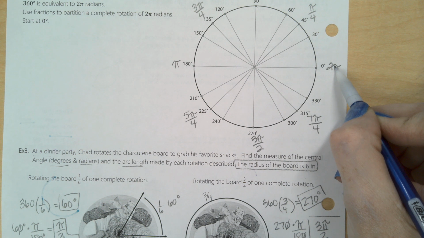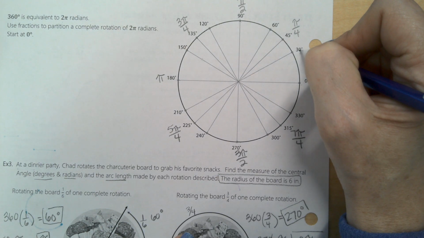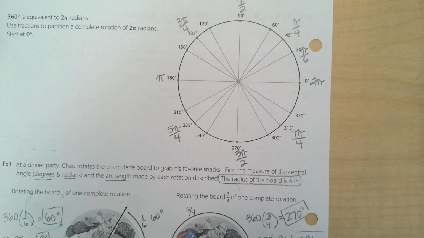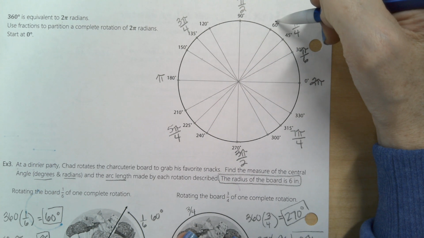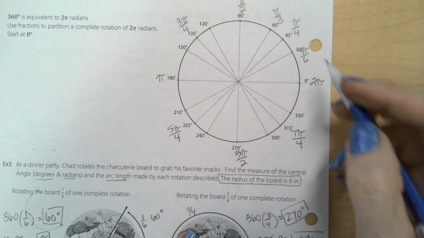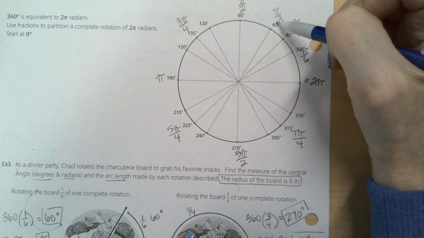Now we got to do our 6s, right? Yeah, 30 degrees is pi over 6, right? A 6th pi. So this one would be 2/6, which is 1/3, so pi over 3. Are you with me? So 1/6, 2/6.